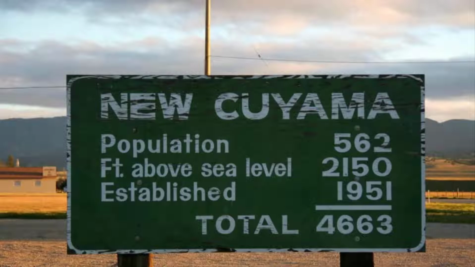The first speaks about population, right? And the second refers to the height, and the third to the year. But they just all added them together on the sign. Was that the right thing to do? No. Because you can't add years to height nor to an amount of people.